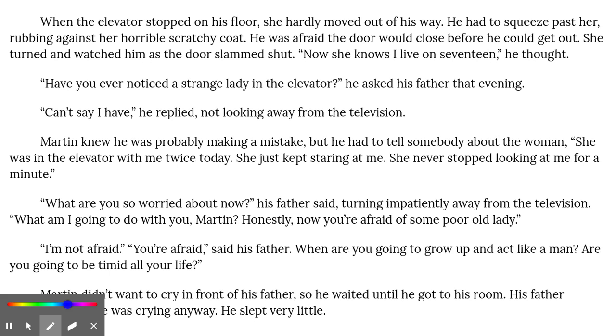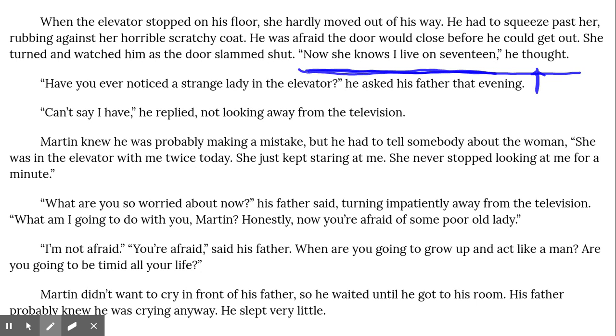"Now she knows I live on 17," he thought. Well, there's our first dialogue right here. Here's the dialogue tag, and here's what he is saying. Or I guess what he's thinking, but he must have said it out loud. And so notice we have our quotation marks. We have our comma inside. And then we made sure to have a capital letter at the beginning.